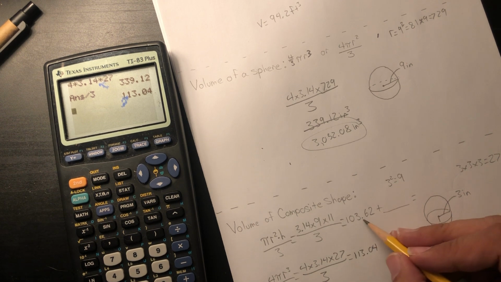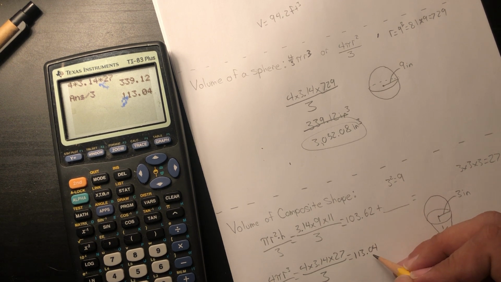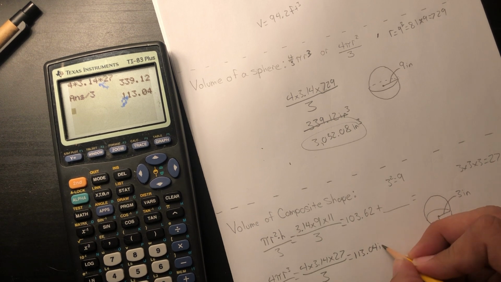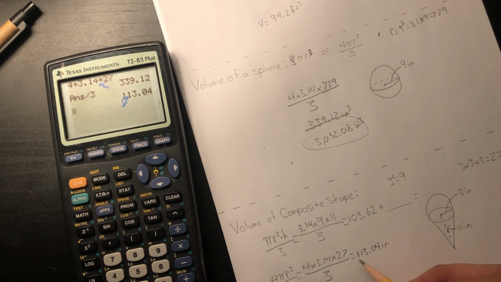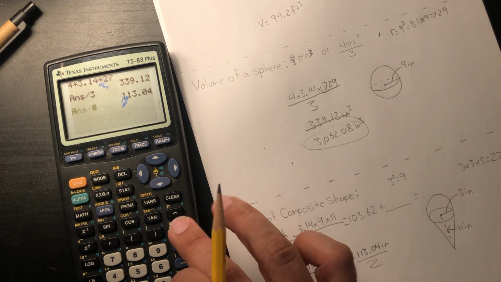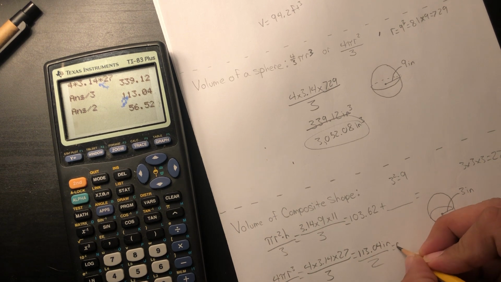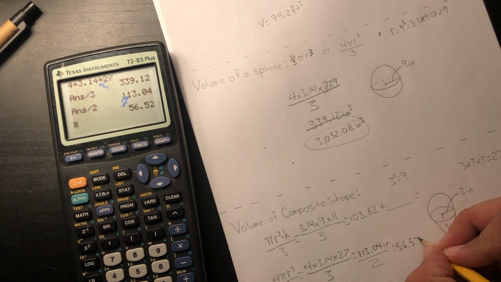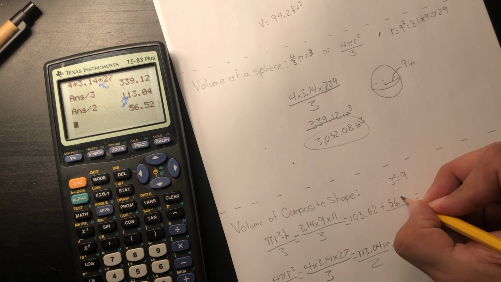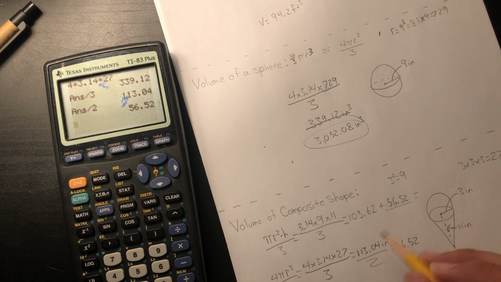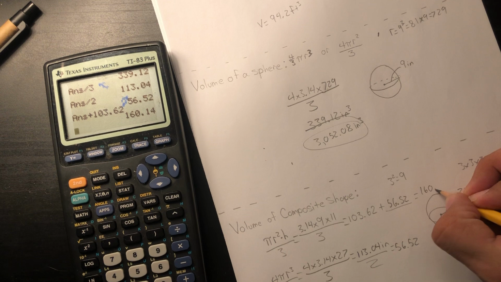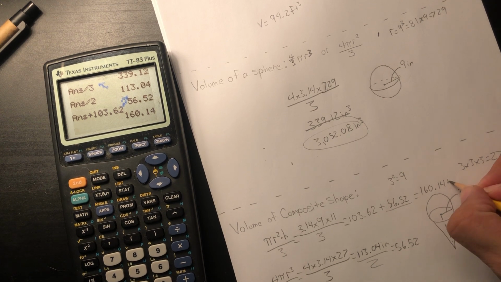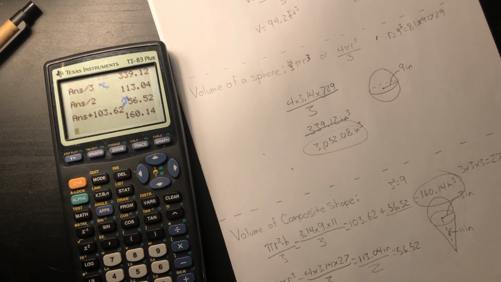inches cubed. So this is 103.62 inches cubed, 113.04 inches cubed. Now, this isn't the half circle. This is the whole circle. Remember that I said this was a half circle. So you're going to divide this by 2. And our answer is now 56.52. So if you add this with 103.62, you'll get 160.14 inches cubed. Longest problem.